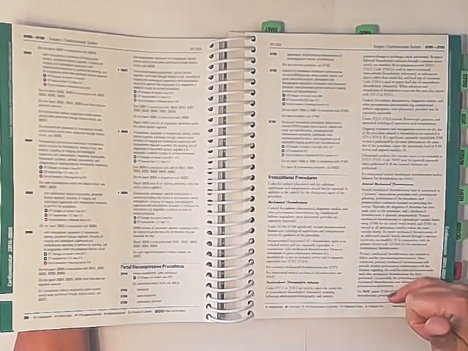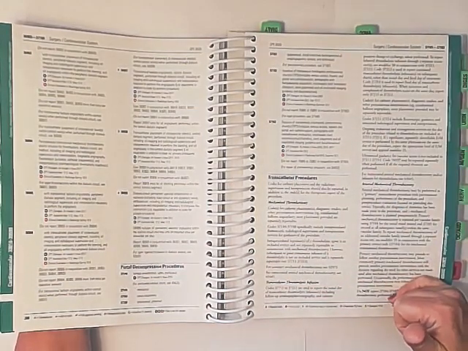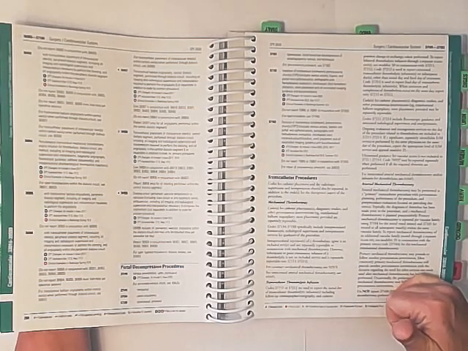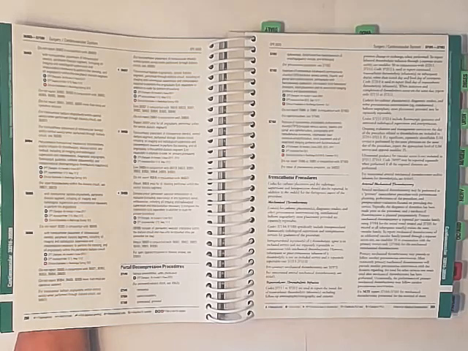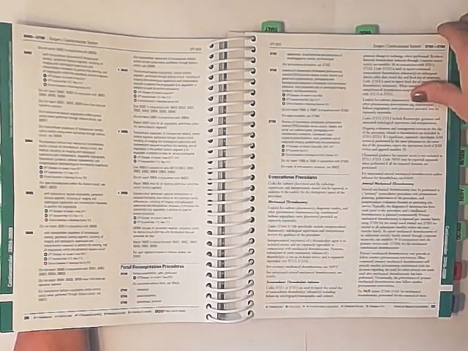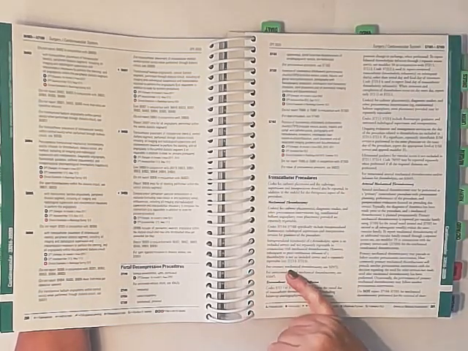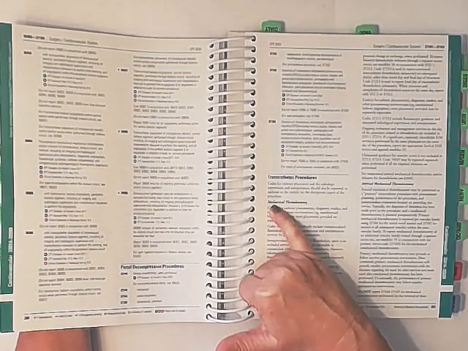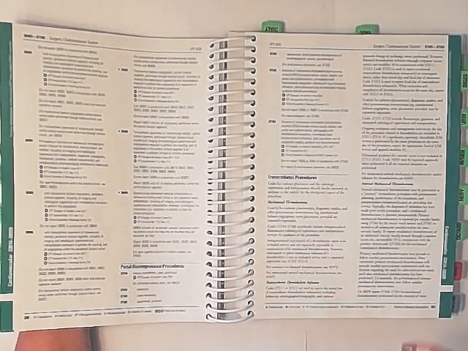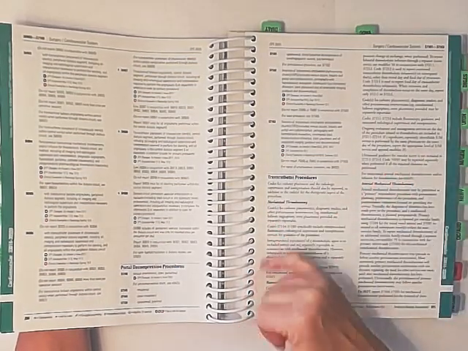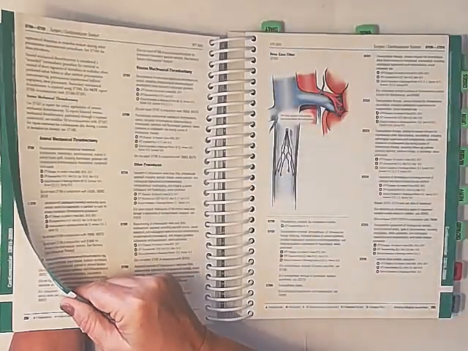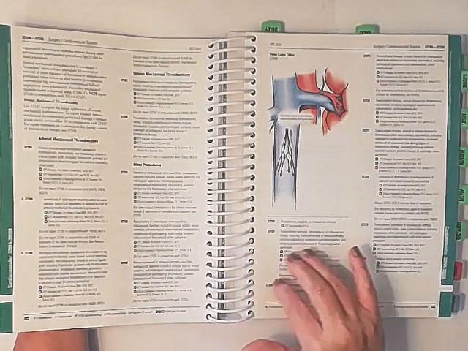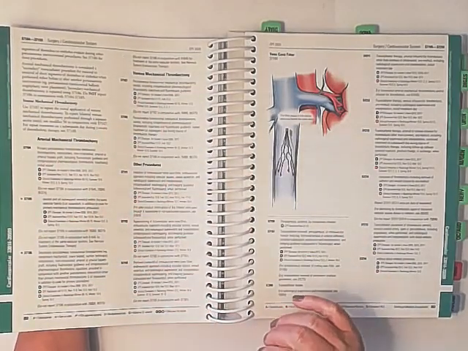Transcatheter procedures. This is going to be removal of plaque, removal of blood clots. Transcatheter procedures, and you can see mechanical thrombectomy. Mechanical means they're removing it. You physically have to go in, have the mechanics to remove the blood clot, whether it's arterial or venous.